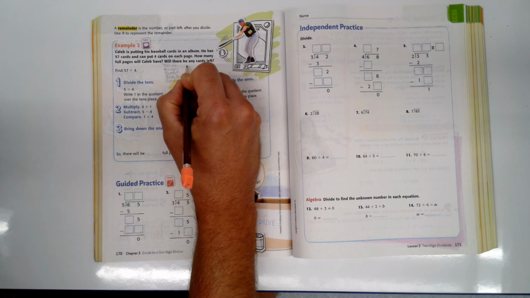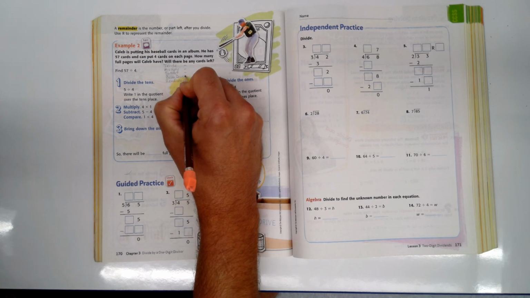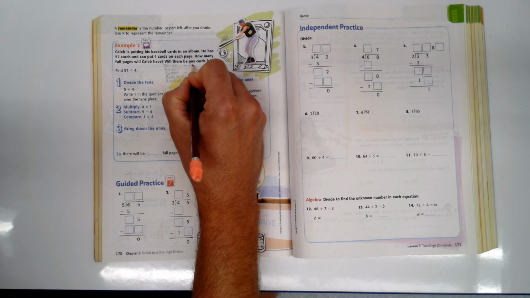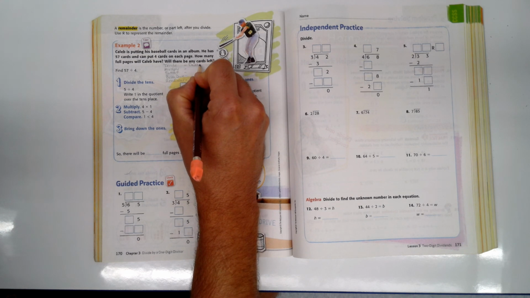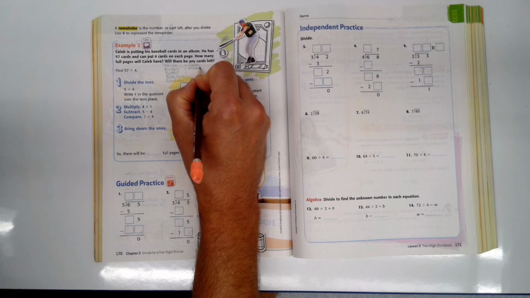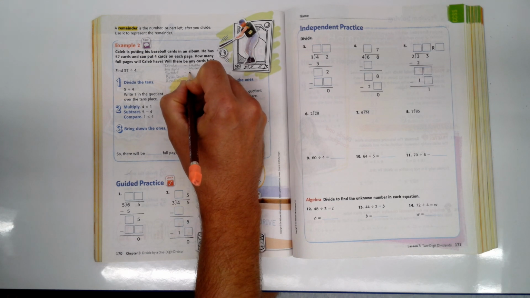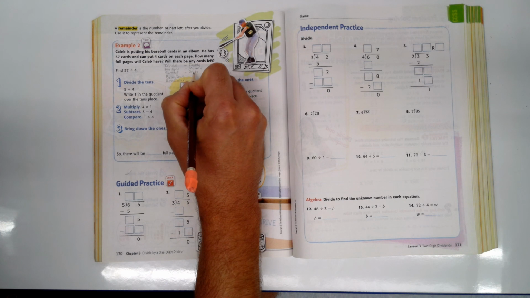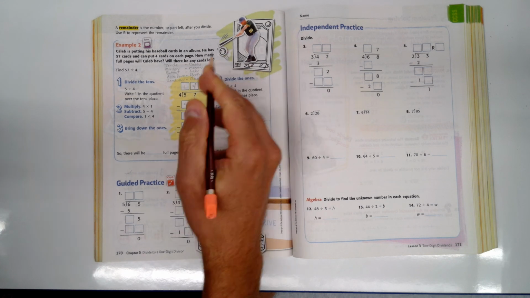A good way to remember this, and a way that a lot of people remember this, is daddy for divide, mommy for multiply, sister for subtract, brother for bring down, Rover for the dog, which is the remainder.